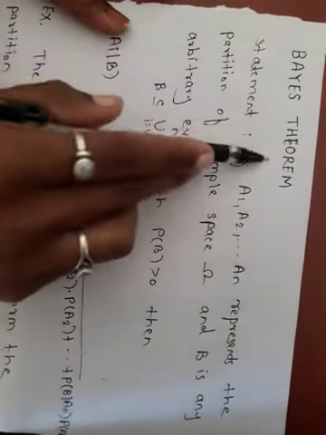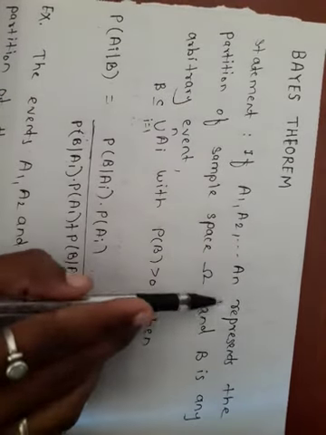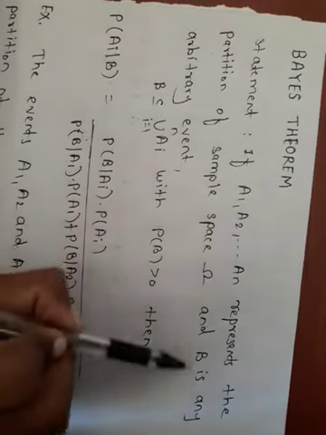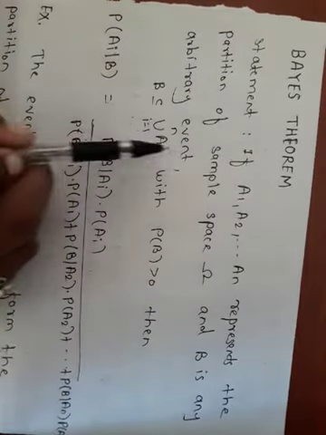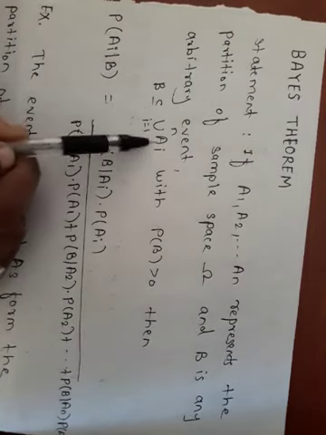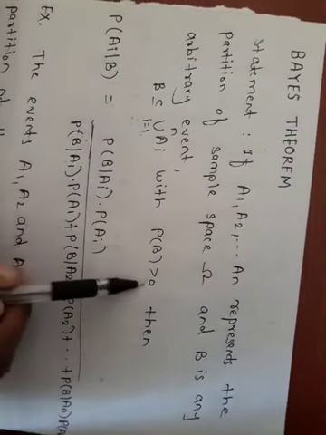Next is the Bayes theorem. Statement of Bayes theorem. If A1, A2 up to An represent a partition of sample space Ω and B is any arbitrary event, then B is a subset of the union of Ai, where i is running from 1 to n, with P of B greater than 0.